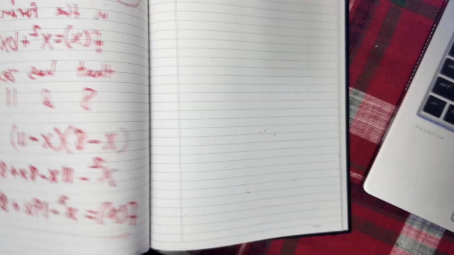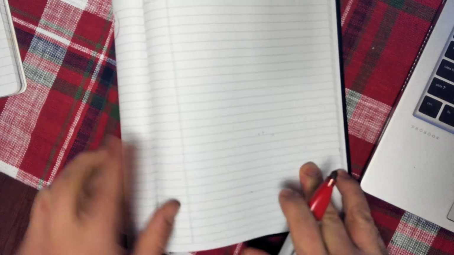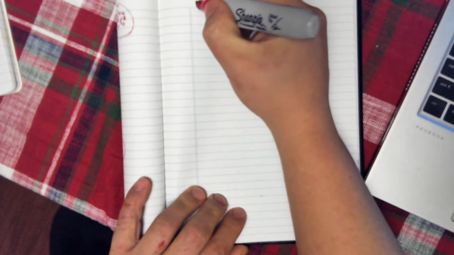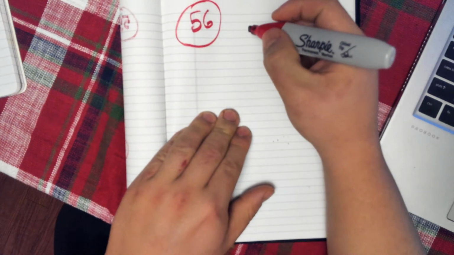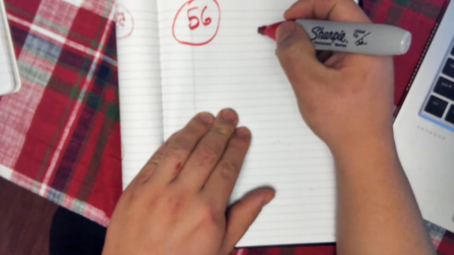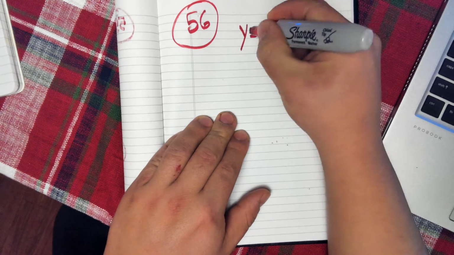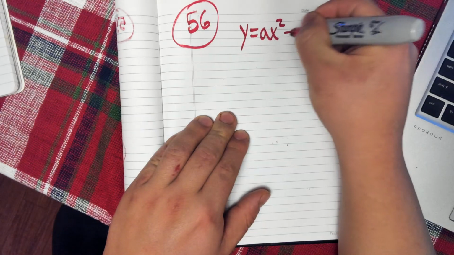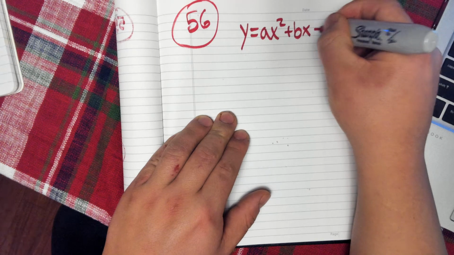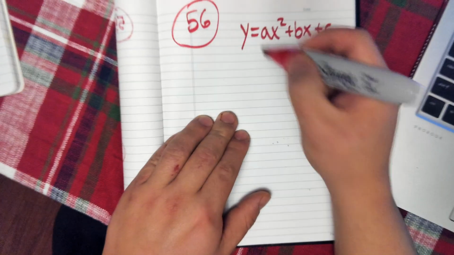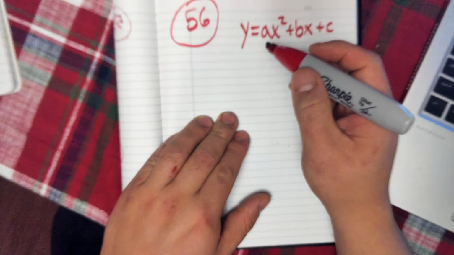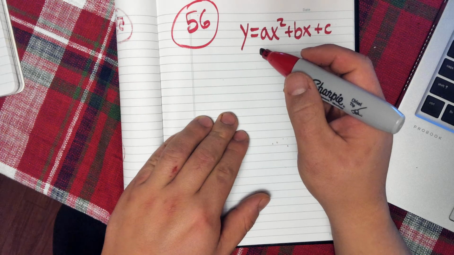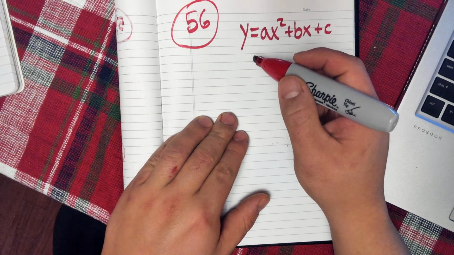Alright, moving right along. Let's go into 56 next. Write a quadratic equation in standard form, so ax squared plus bx plus c, or you could do f of x instead of y, that has roots equidistant from 10 on the number line.